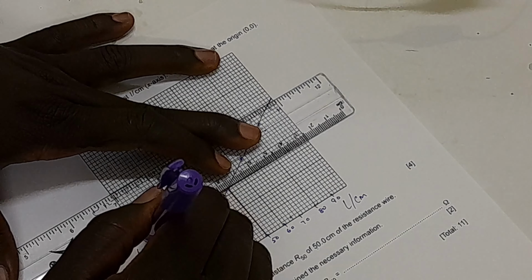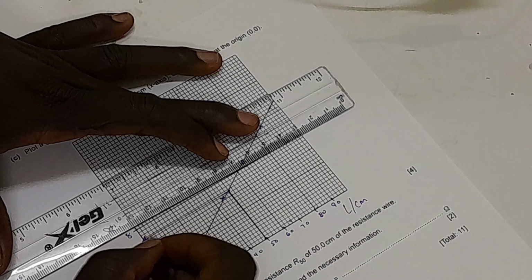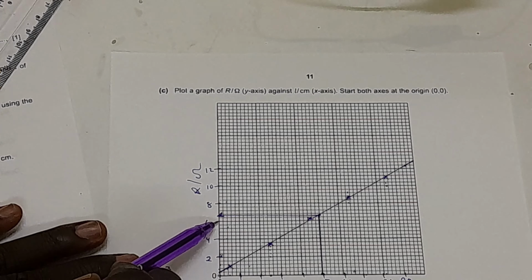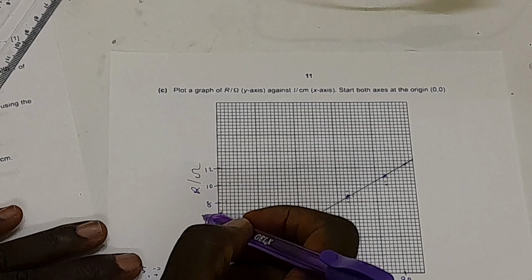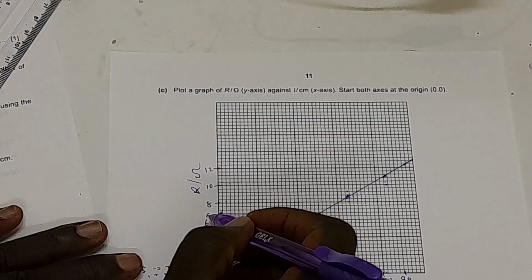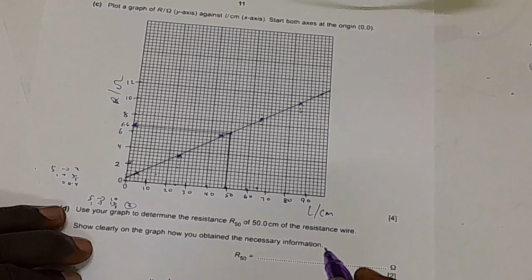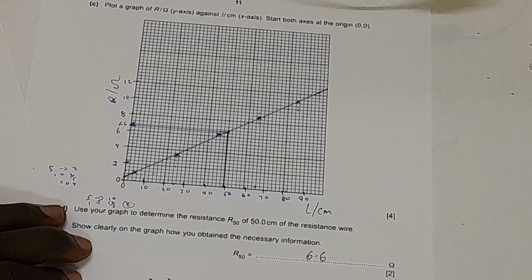This is how we use our graph clearly. So I need to take the reading here. This is 6, and because these are the center, that will be 2. So 6.6. That will be 6.6. So this is 6.6 ohms.